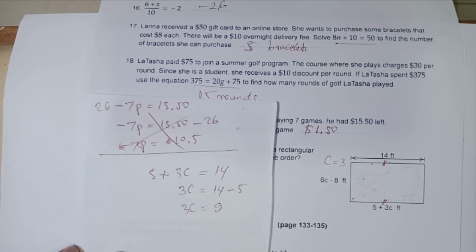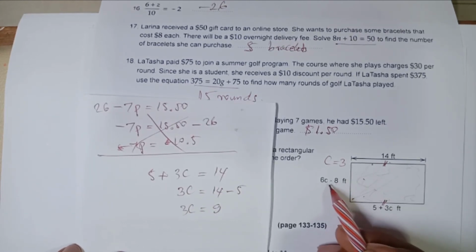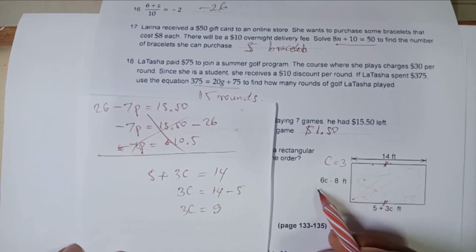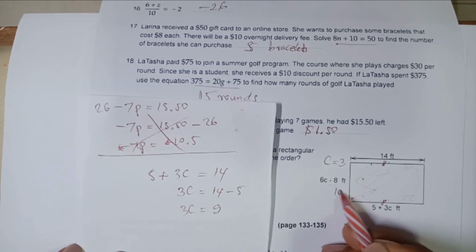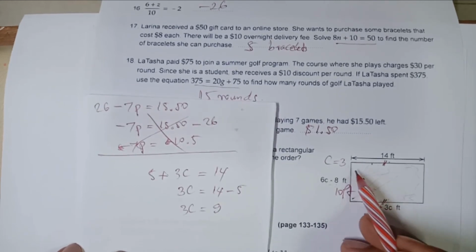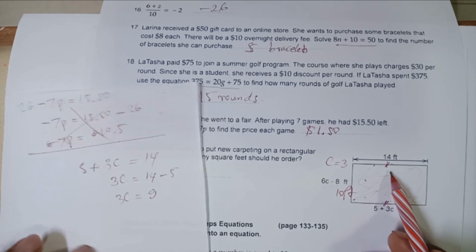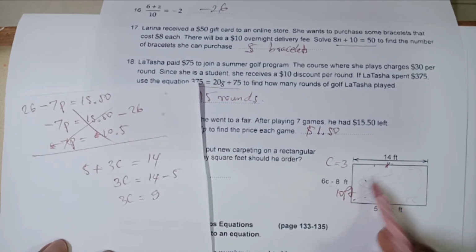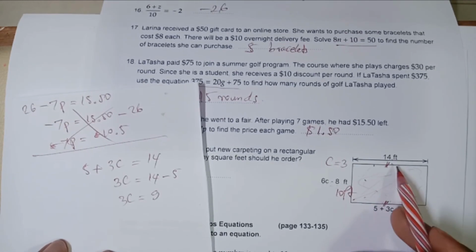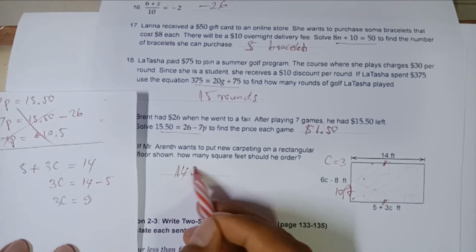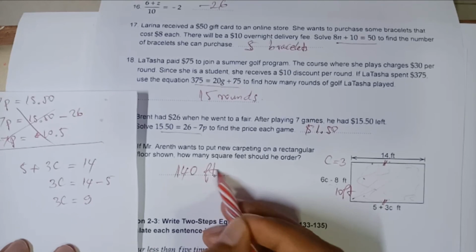So when c is equal to 3, this length will be 6 times c, 6 times 3 is 18. 18 minus 8 is 10. So in other words, the width is 10 feet, the length is 14 feet. Now to find the area of this rectangle, length times the width, 10 times 14, you have 140 square feet.